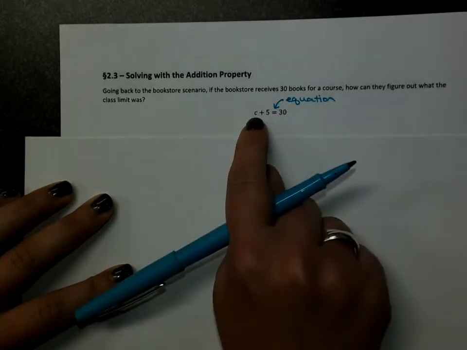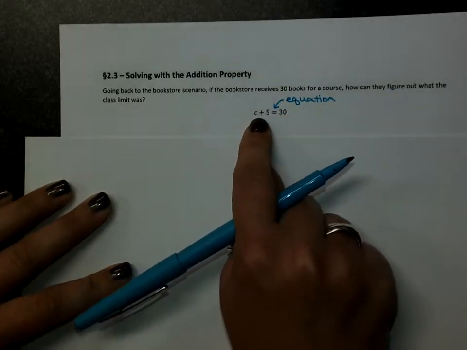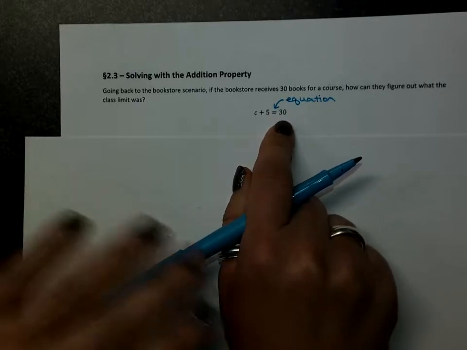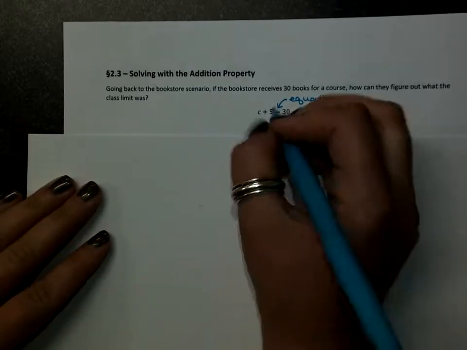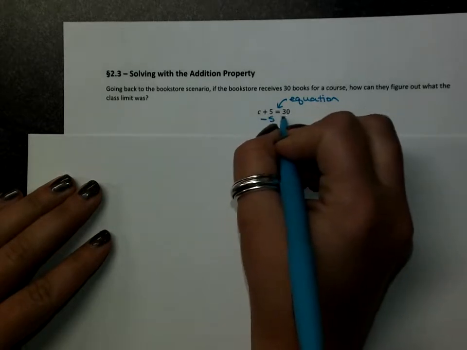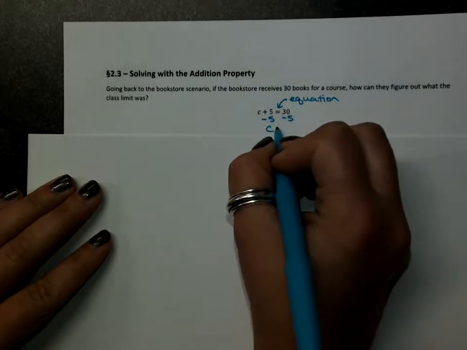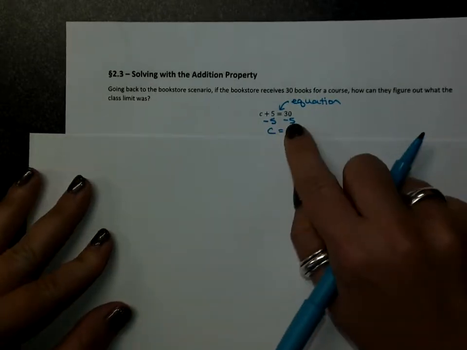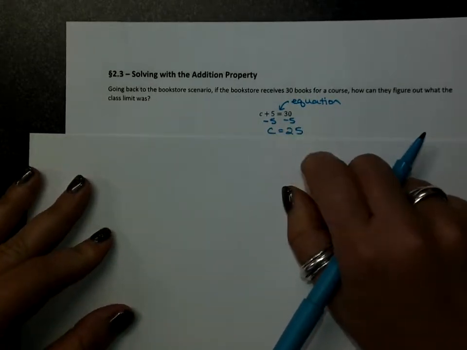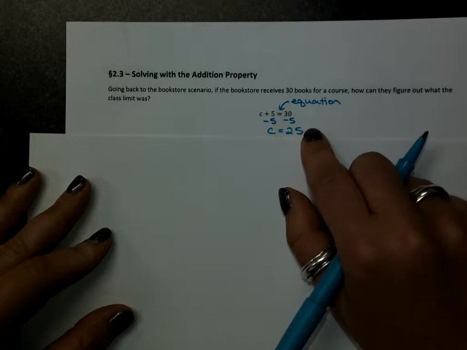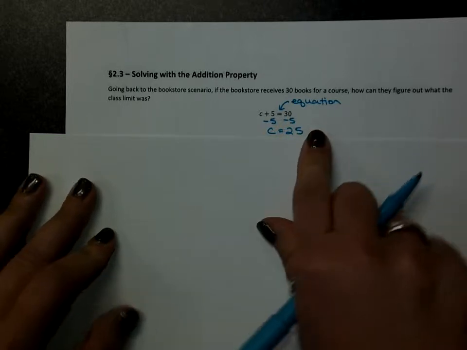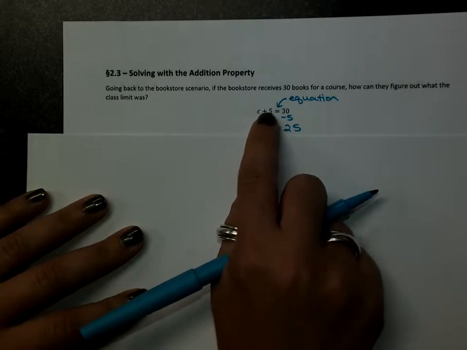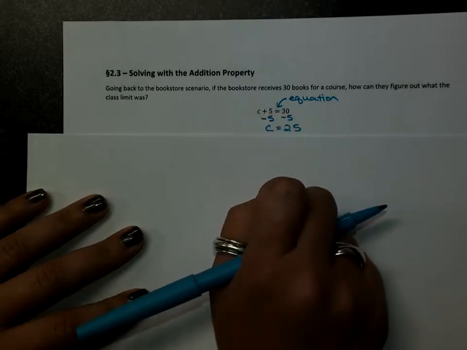And so if we knew we had to add 5 to the class limit to get the number of books, now that we have the number of books, we're going to do the opposite of that and subtract 5. And we can know that the class limit was 25. And I'll explain why I'm writing minus 5 twice here in just a minute. But we can work backwards now and figure out that the class limit must have been 25 because 25 plus 5 is how we got 30.